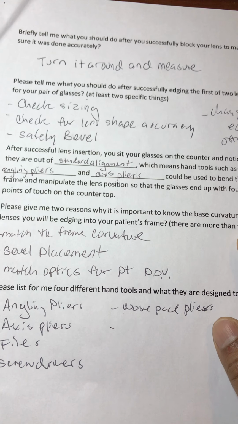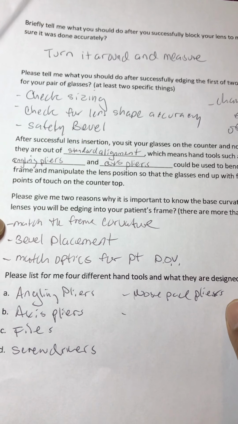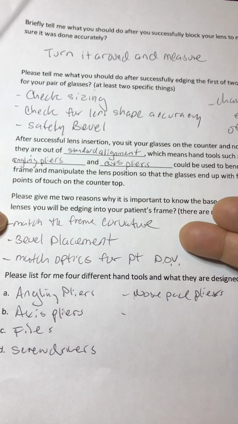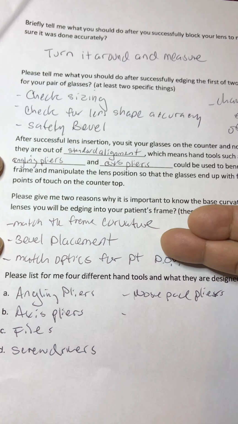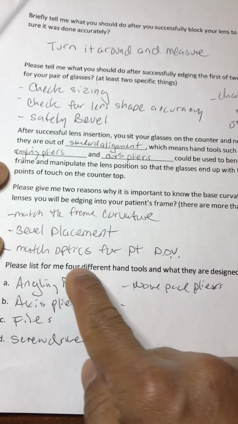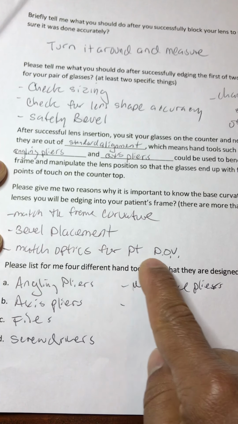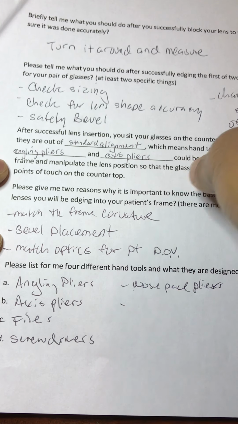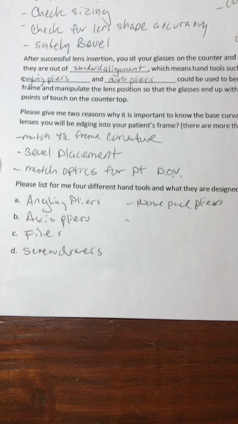Please give me 2 reasons why it's important to know the base curve. Everybody did great with this. Something to the effect of matching frame curvature, so the lens and the frame match, good for bevel placement. It's also good to match a patient's optics for their point of view. You don't want to give somebody a crazy base curve they've never had before. It can really throw somebody off.